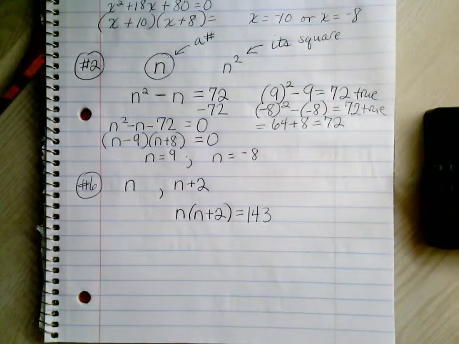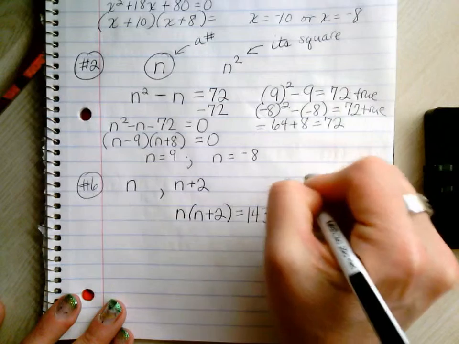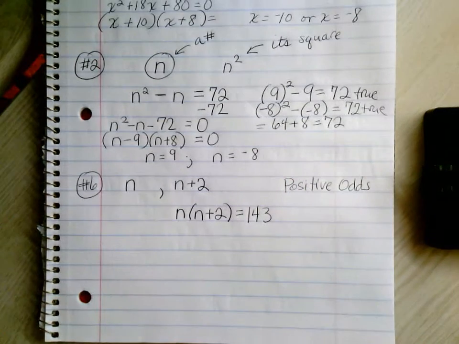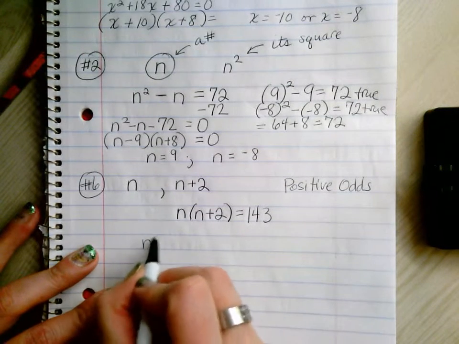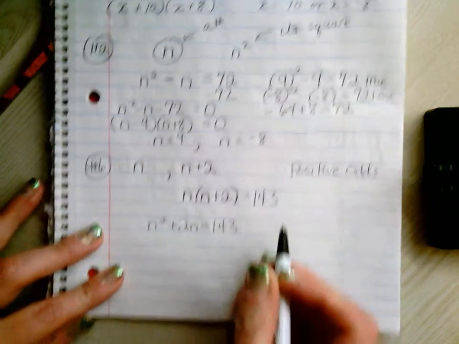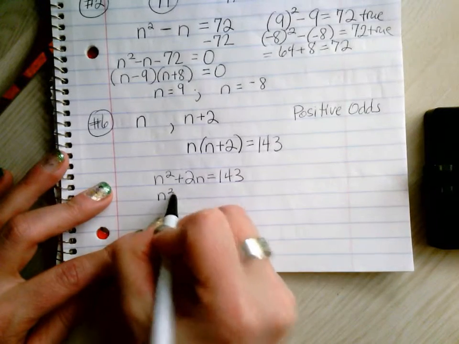143. What are the numbers? Remember, they're looking for positive odds. I'm just going to make a note of that. You're going to see why here in a second. Positive odds. Okay, let's FOIL: n squared plus 2n, subtract 143.